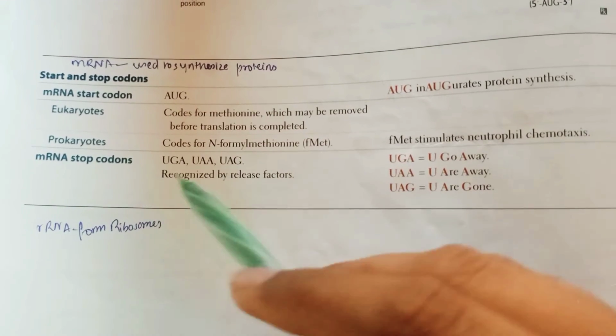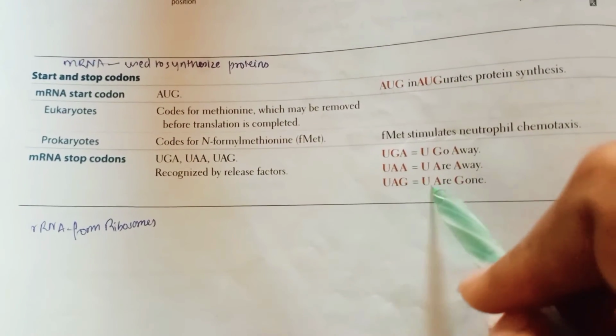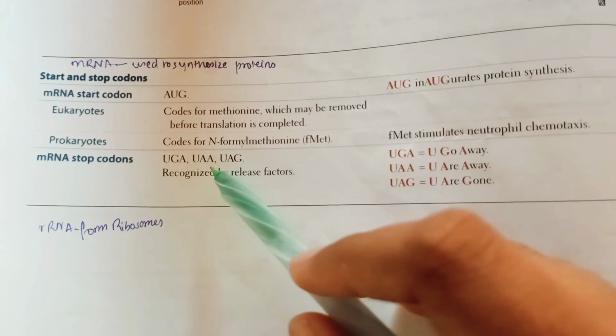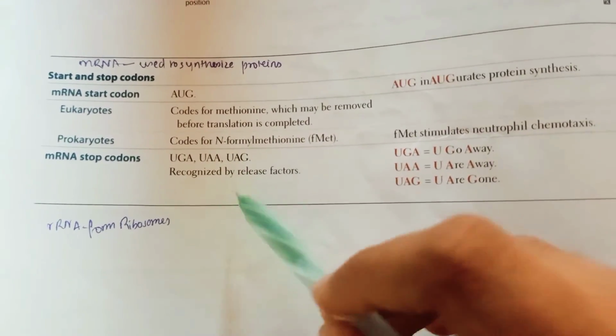Next, mRNA stop codons. These are the mnemonics: UGA, UAA, UAG. Okay, these are the stop codons.